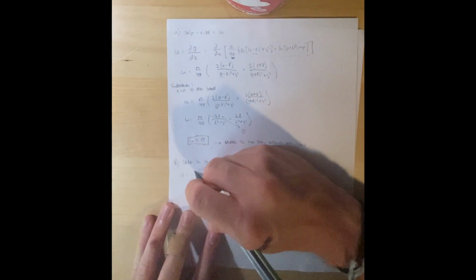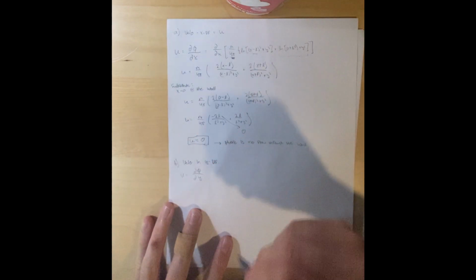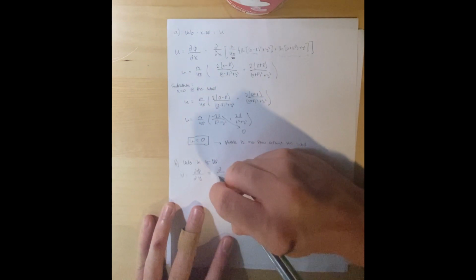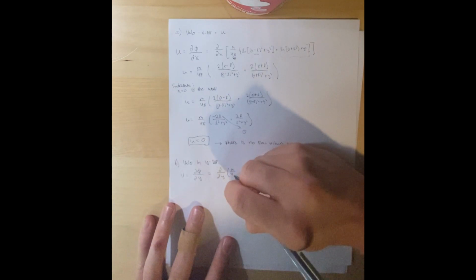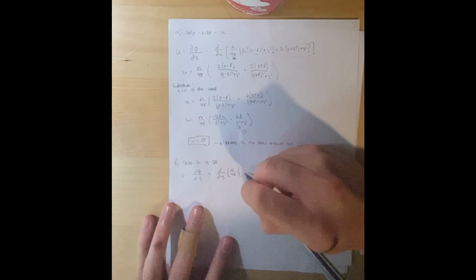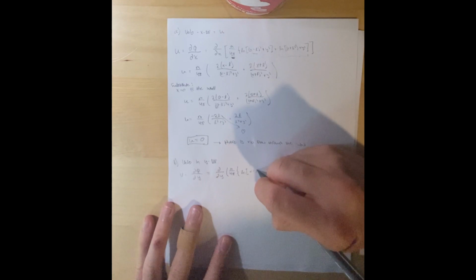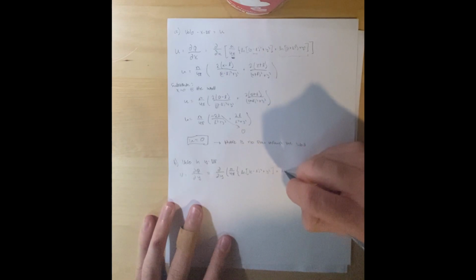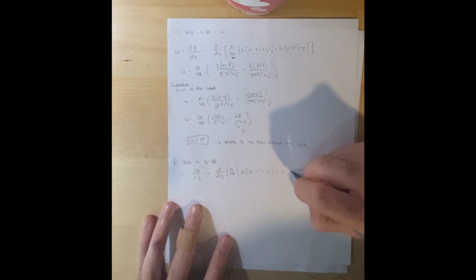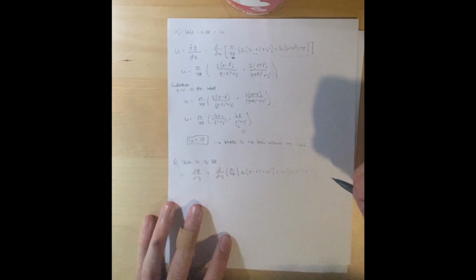So v is going to be equal to the partial of phi over partial y, which in this case is just the derivative with respect to y of our big main function again: m over 4 pi times the natural log of (x minus L) squared plus y squared, plus the log of (x plus L) squared plus y squared. Alright, perfect.